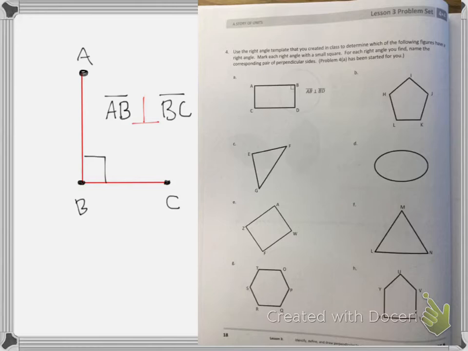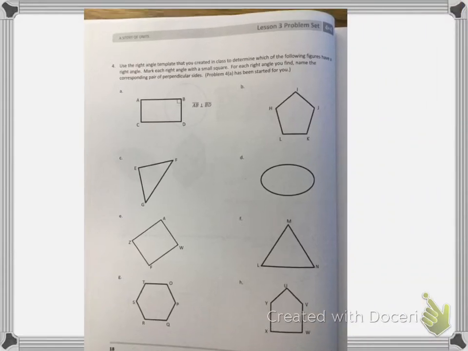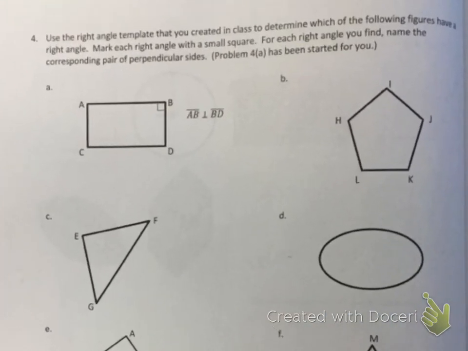And you can see in our first problem, A, they've already done that for us. So we're going to zoom in on these first couple problems. And we're going to try to get as many right angles as physically possible for each line segment. They've already done AB and BD.